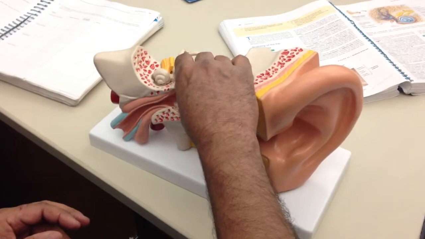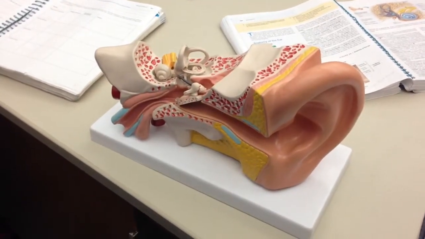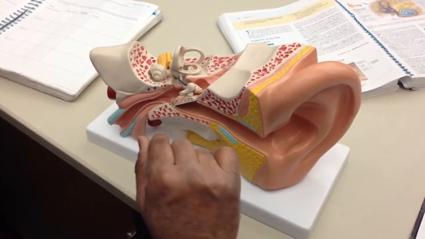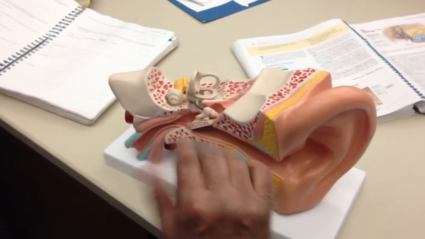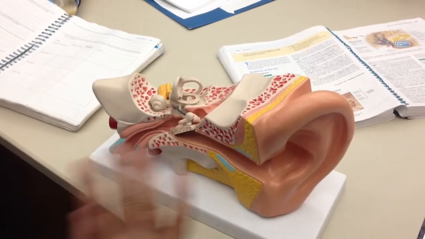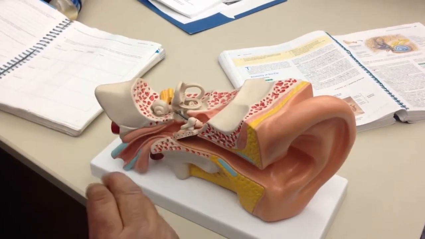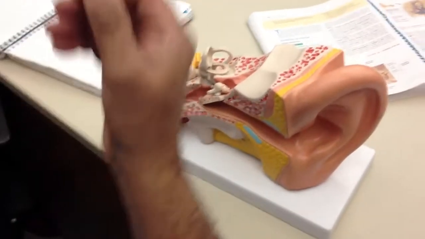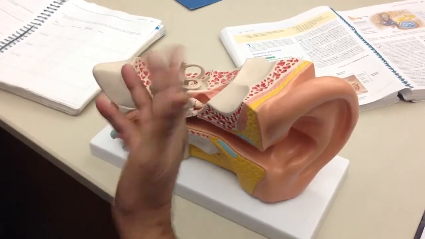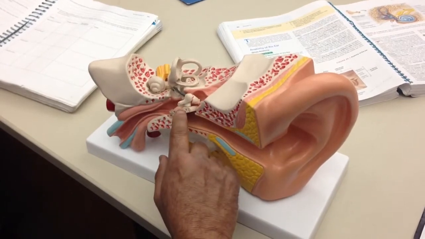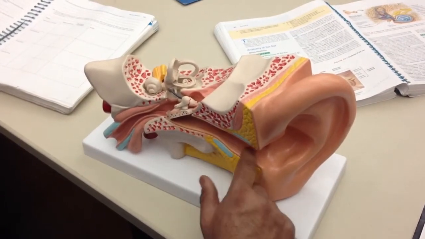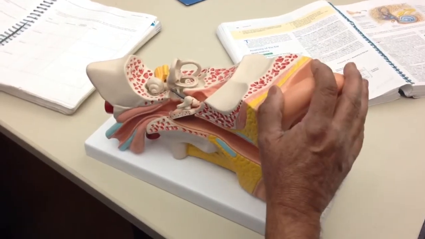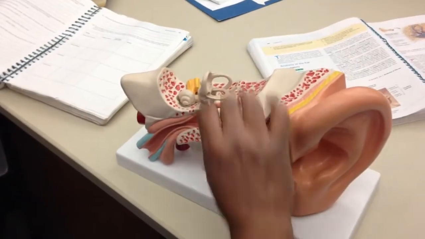Now, it is very important that you remember that the eardrum is a part of the external ear, not middle ear, not internal ear. And this is a common mistake because it is inside the skull and it seems internal. Okay? So the eardrum, external auditory meatus, and the auricle are the external ear.